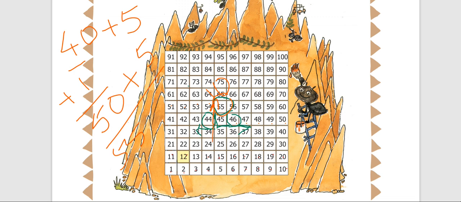Now, if you go one step down, how many rooms will we pass? We will again pass exactly 10 rooms. Let's count. 1, 2, 3, 4, 5, 6, 7, 8, 9, and 10. Again, 45 is 40 and 5.